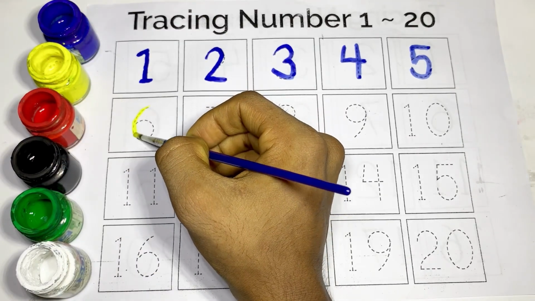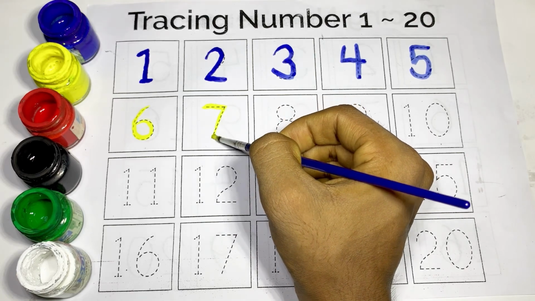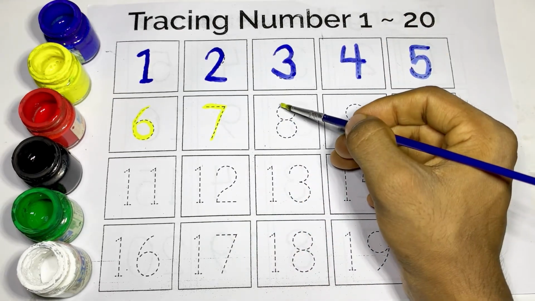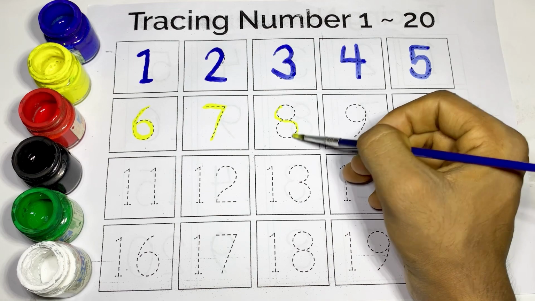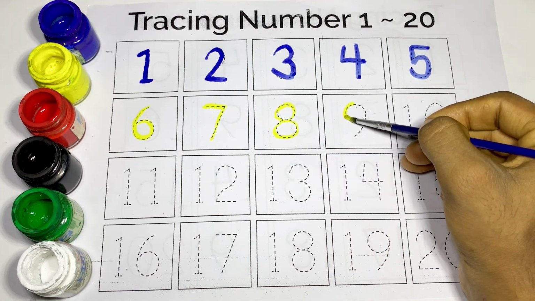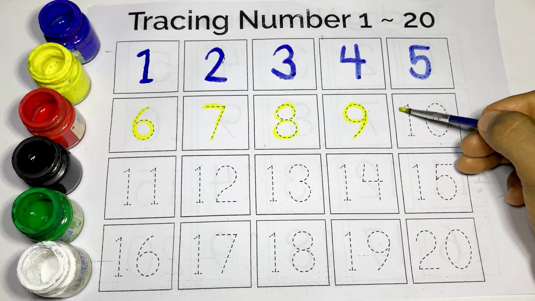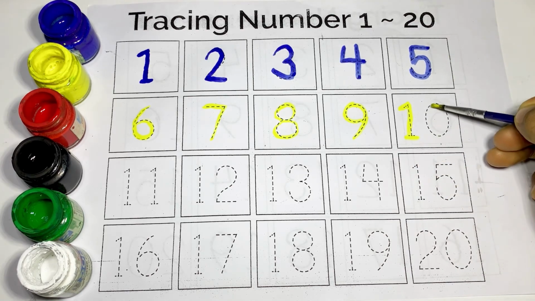S I X, 6. 7, S E V E N, 7. 8, E I G H T, 8. 9, N I N E, 9. 10, T E N, 10.